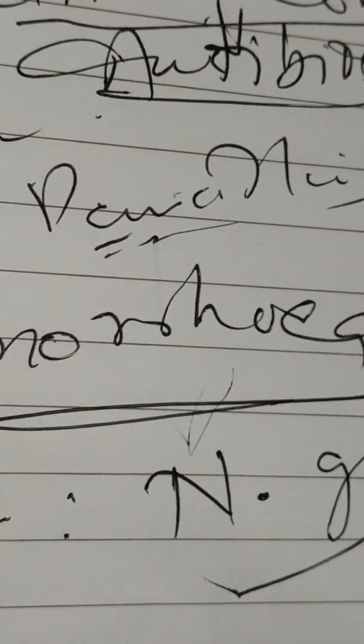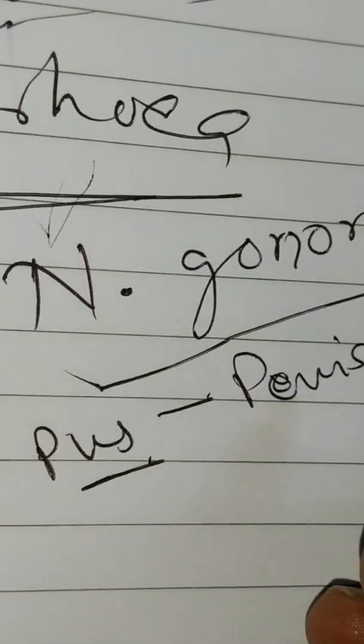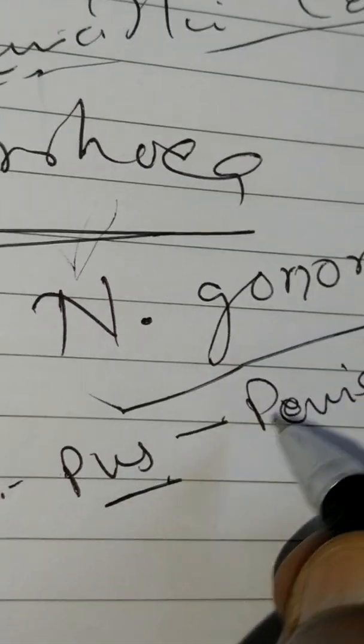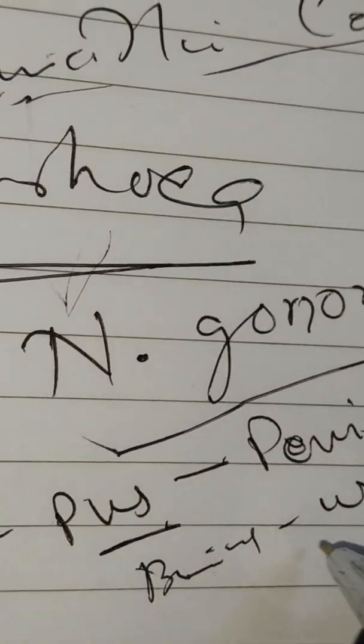As far as symptoms are concerned, in the male, the main symptoms are pus formation, pus may come out through the penis, and burning during urination. So these are the symptoms.